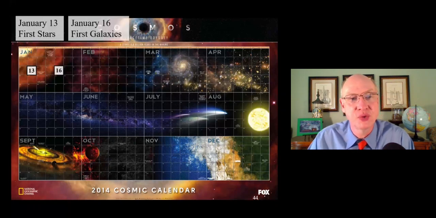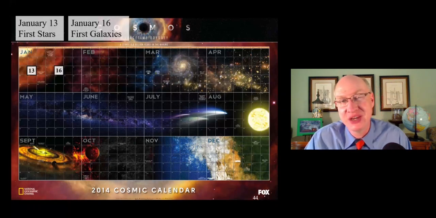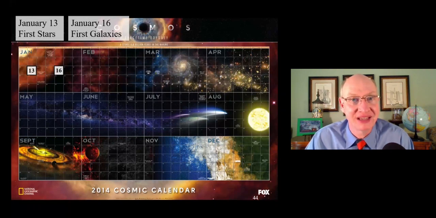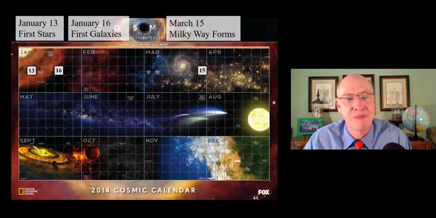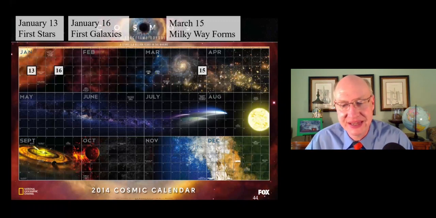Galaxies are bigger and harder to assemble. We get our first galaxies by January 16th, but really big galaxies like our Milky Way take a long time to assemble. And our own Milky Way galaxy didn't form until the middle of March. About March 15th is when our Milky Way galaxy formed. Our Milky Way built up by cannibalizing many smaller galaxies. Gravity started pulling things together. They made the first stars. Those stars get gathered into the first galaxies, and many of those first galaxies combine together to make our Milky Way galaxy. So our Milky Way galaxy forms about 3 months into the year.